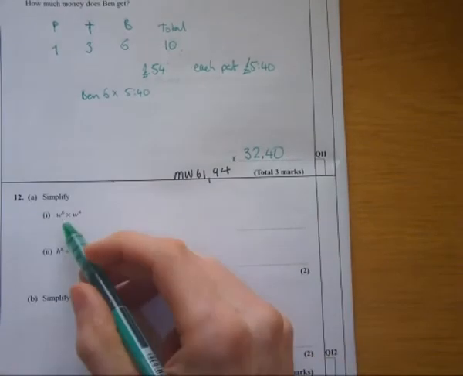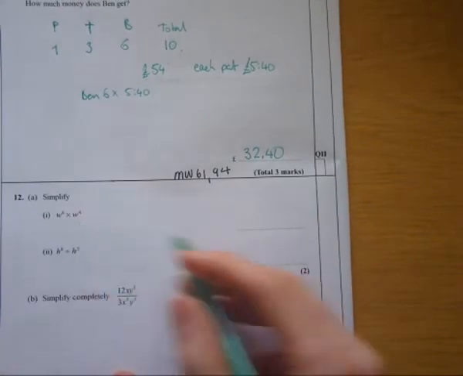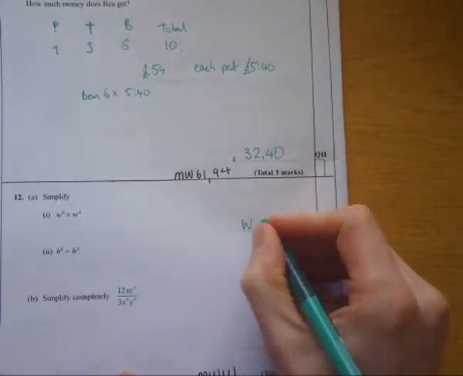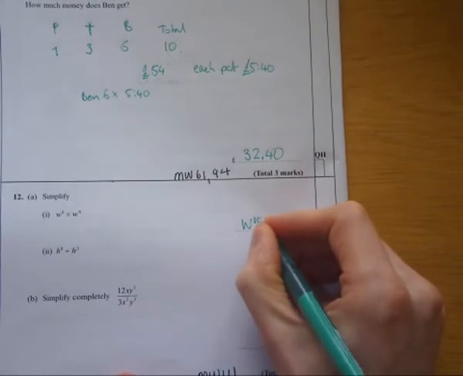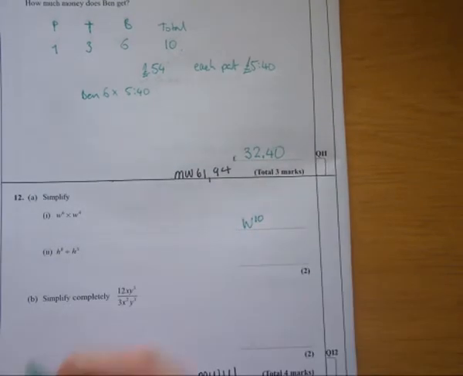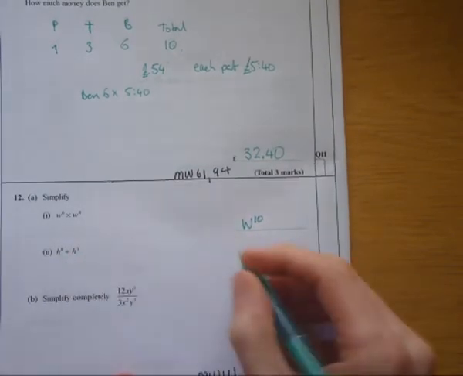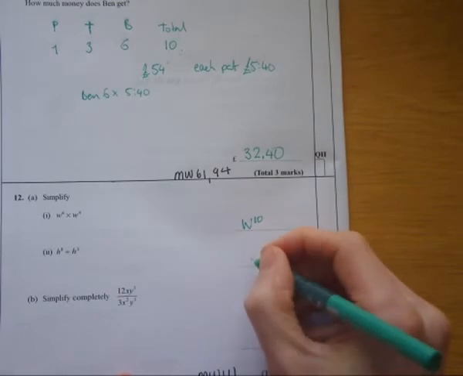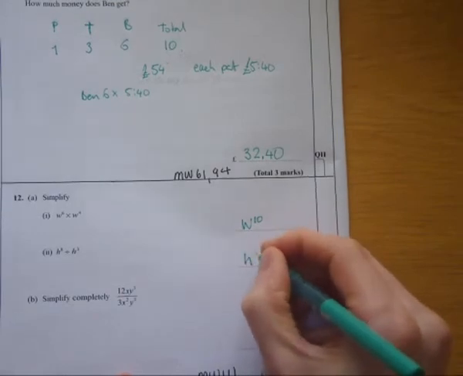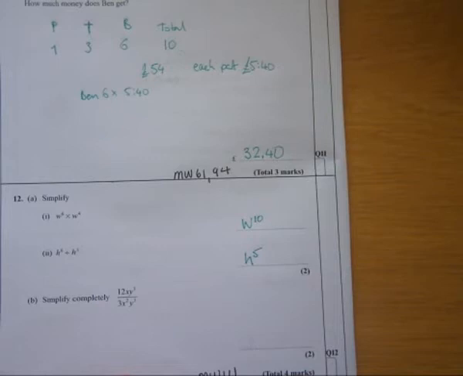Simplify. W to the power 6 times W to the power 4. Adding indices when we are multiplying. Dividing, we're going to subtract the indices. So 8 take 3 is 5. So h to the power 5.